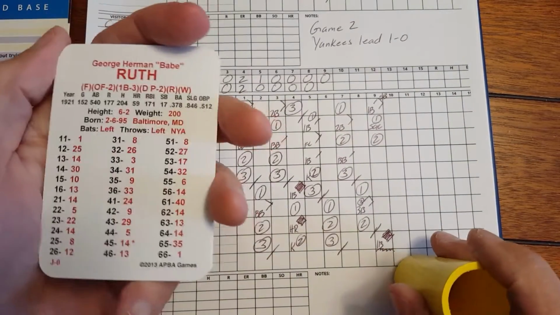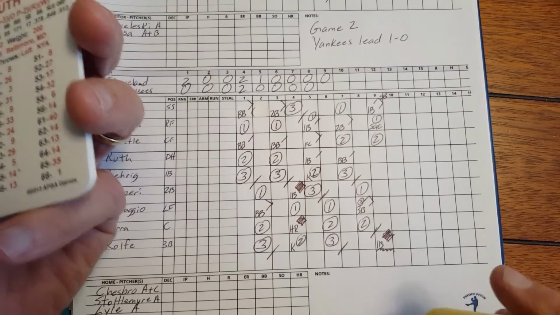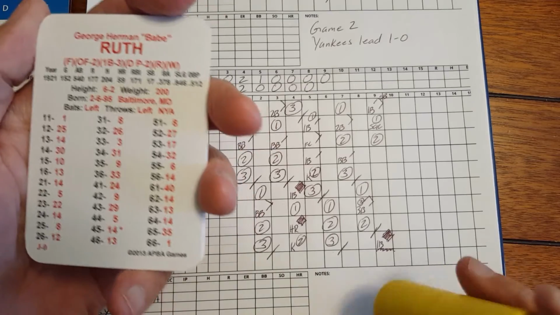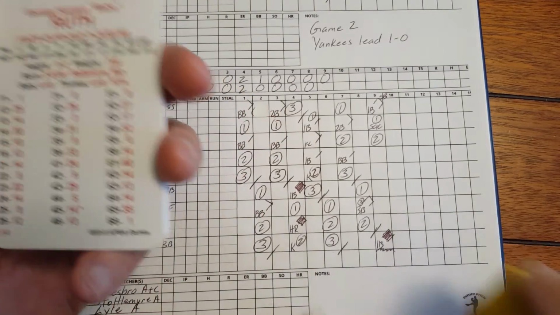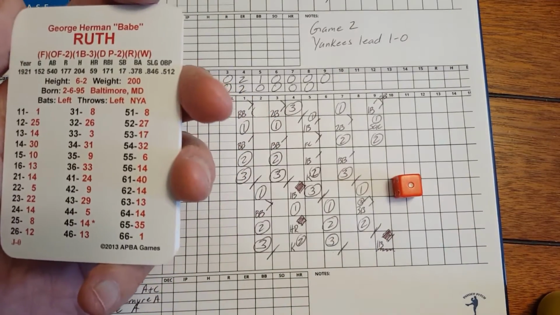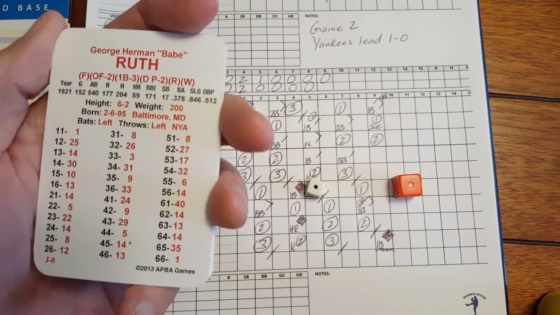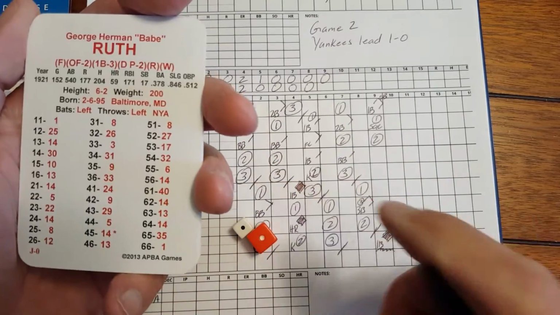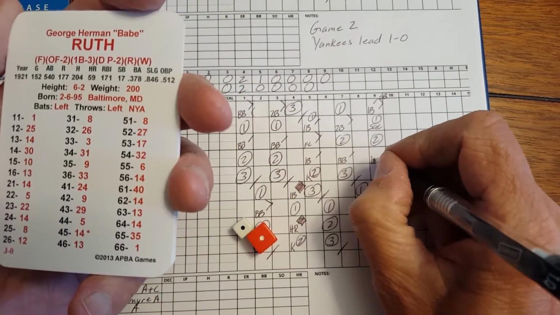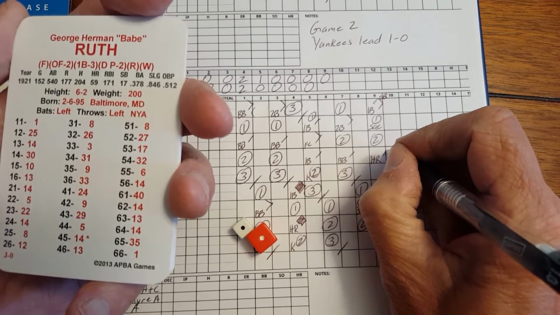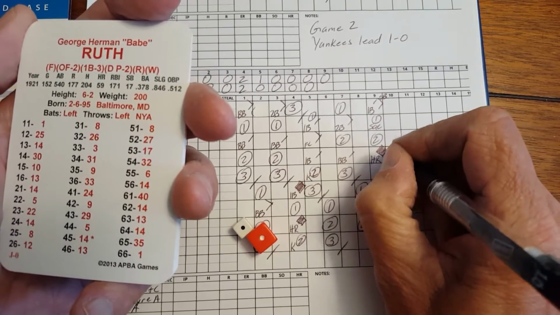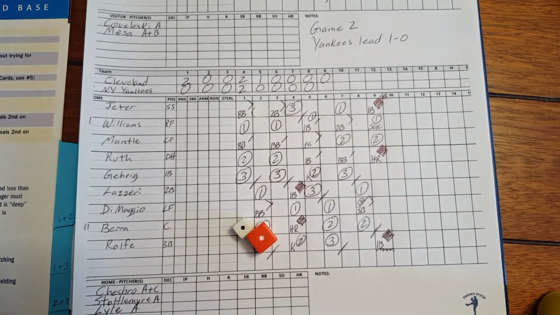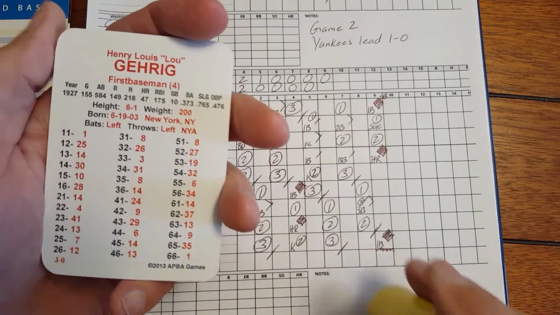Here comes the Babe again. It is a 5-3 ball game. Babe can tie it up with 1 swing of the bat. And look at that. Okay, it was off camera, but it was a 1. I promise you. It was a 1. Home run for Ruth. 2-run homer. And the Yankees, by the skin of their teeth, tie it up. Bottom of the 9th.